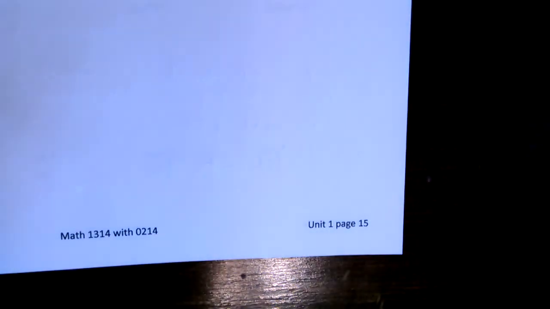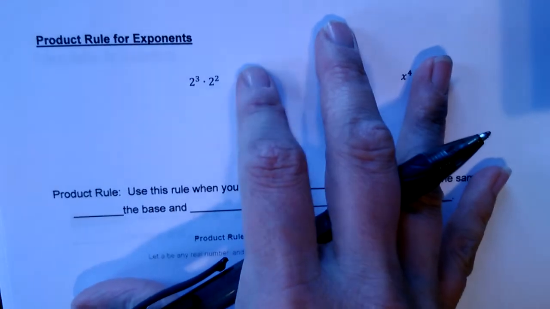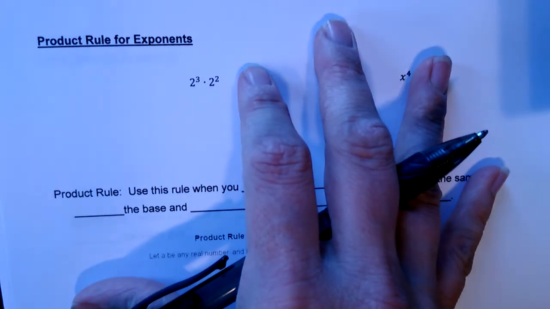Up next, we are going to be looking at what we call the product rule for exponents. When you hear the word product, I mentioned it, I think it was the first day, you want to think about multiplying.